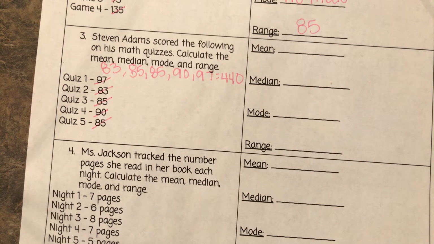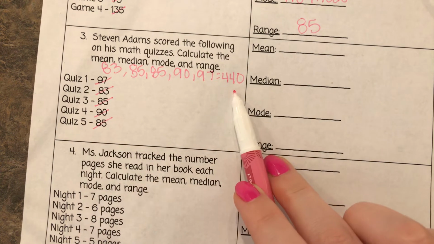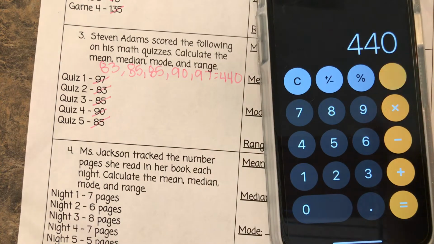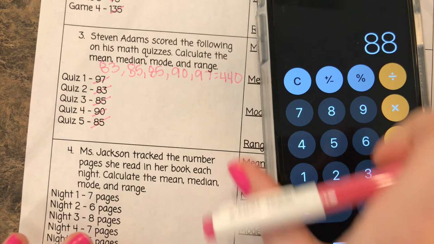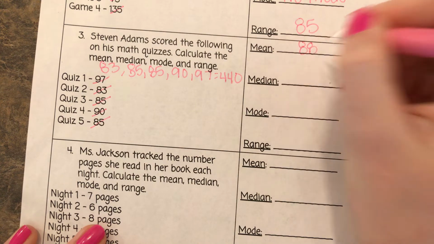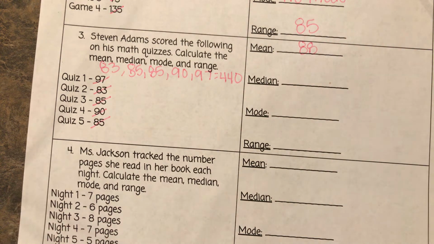Step 2, divide by the number of quizzes he took. And we know he took 5 quizzes, so we're going to take 440 divided by 5. So his average quiz grade is an 88. That's a really high B. So Stephen's doing some studying.